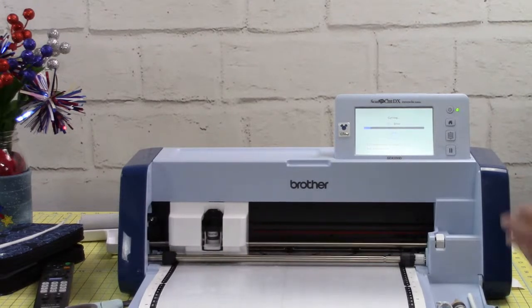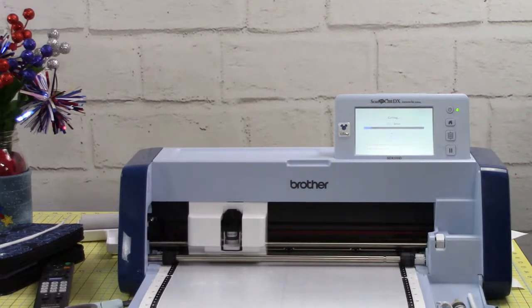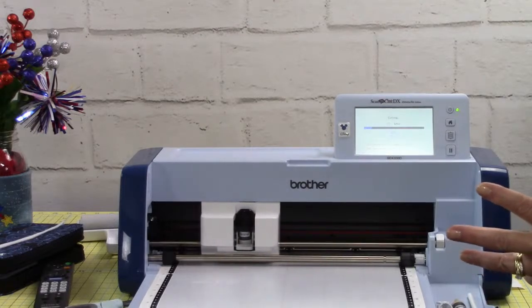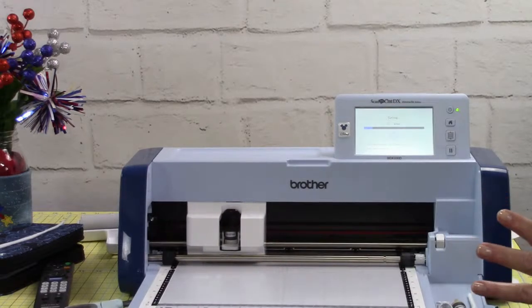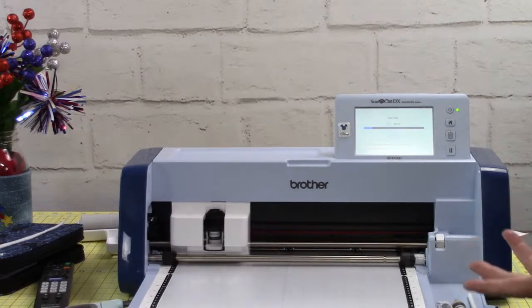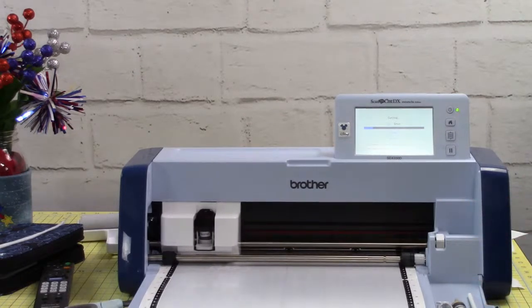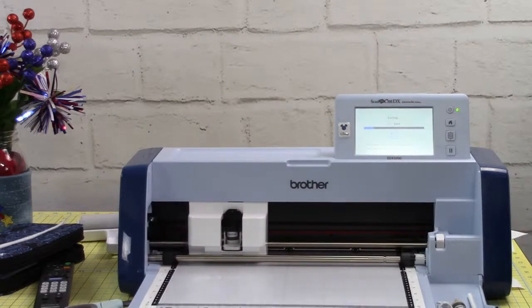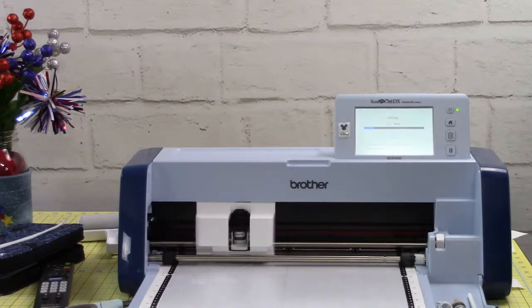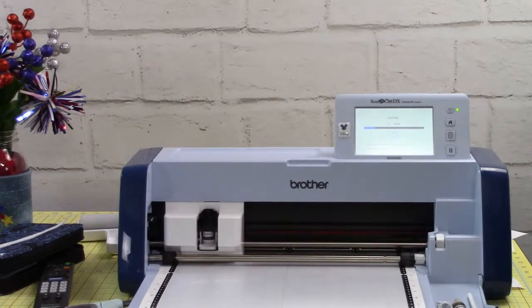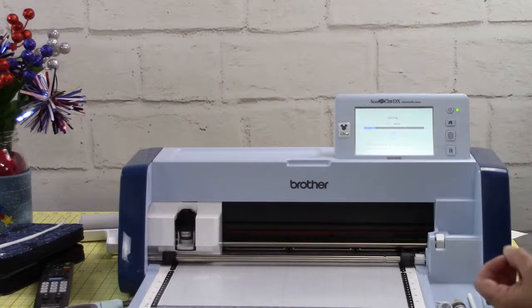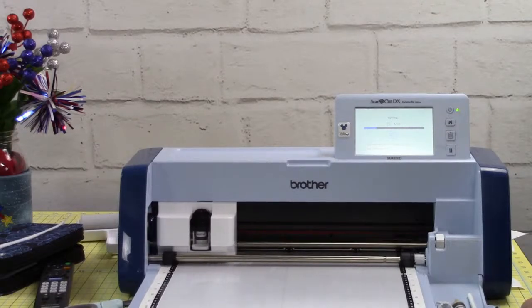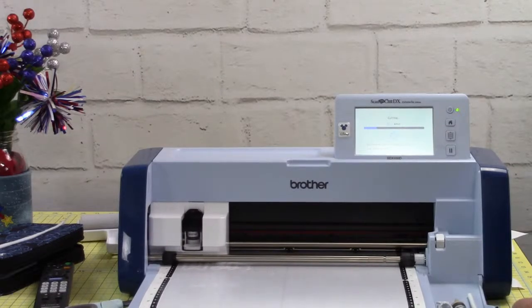You could do this with any of the ScanNCuts that have the wireless option in them, because they all do the same scanning function. The DX just happens to make it very easy. You'd have to figure out your depth for the other machines. And it is about done here. And you could always scan it to USB if you don't have it set up for wireless.